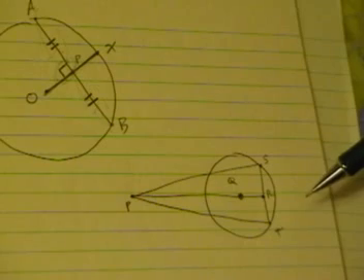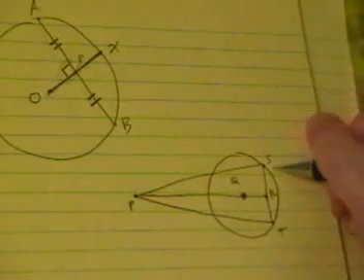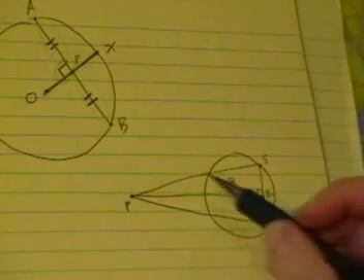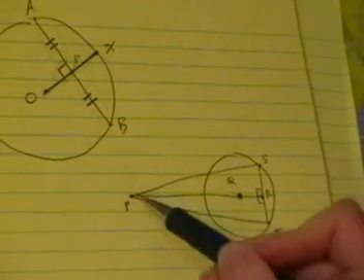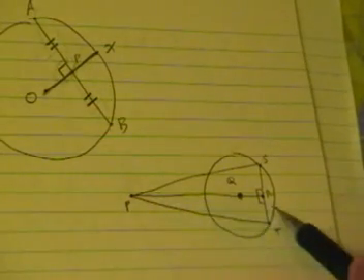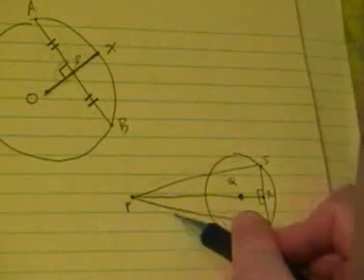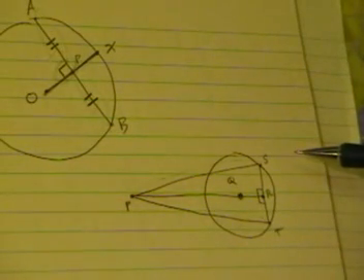And you know that PR is perpendicular to ST. Well, here's PR and here's ST. So let's make our little perpendicular lines, okay? Prove that PS is congruent to PT. So we need to prove that this piece here is congruent to this piece here. So how do we do that proof?